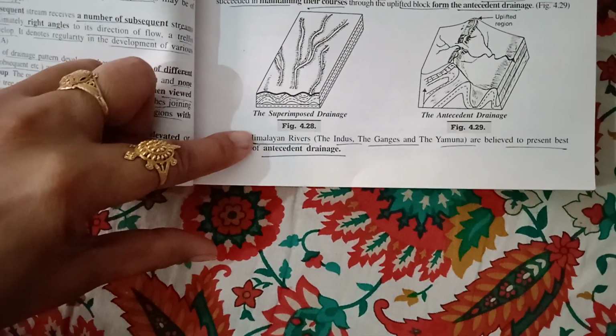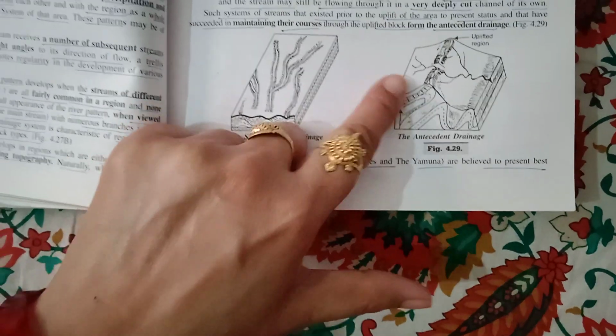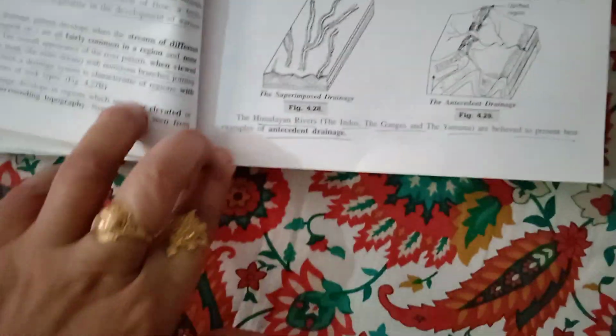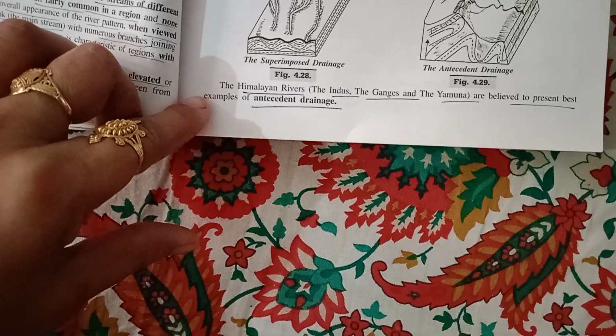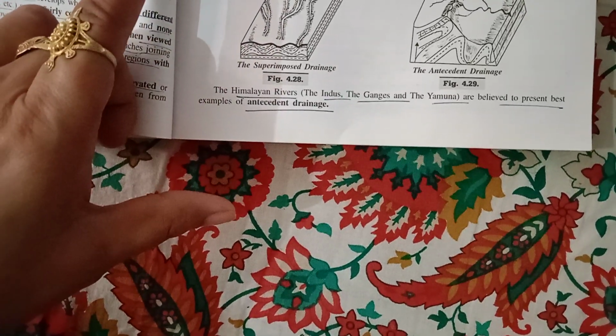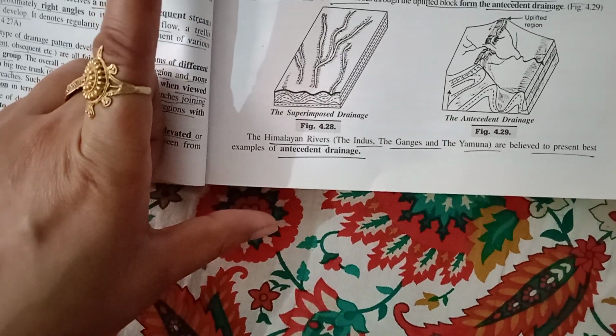So in the figure, we see the superimposed drainage and antecedent drainage, uplifted regions. The Himalayan rivers, the Indus, the Ganges, the Yamuna, are believed to present the best example of antecedent drainage.